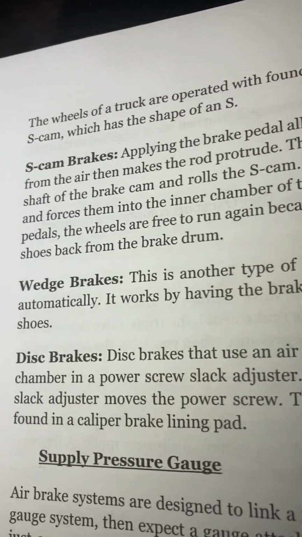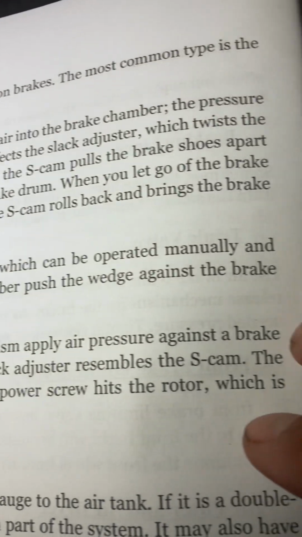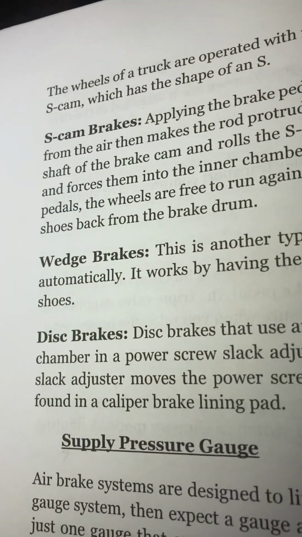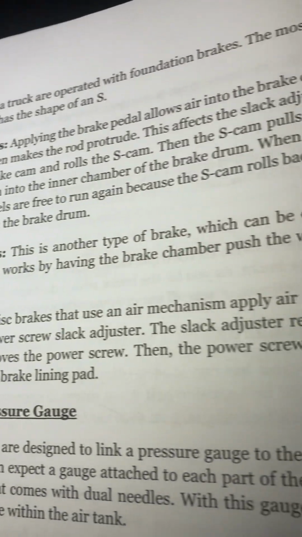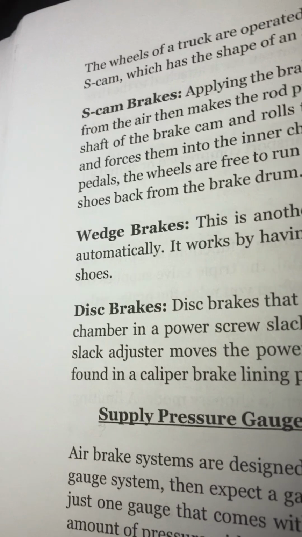Wedge brakes. This is another type of brake which can be operated manually and automatically. It works by having the brake chamber push the wedge against the brake shoes.